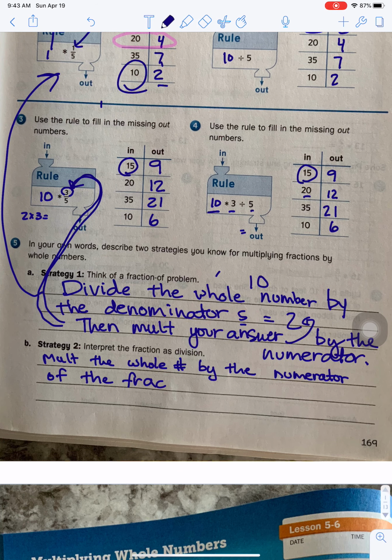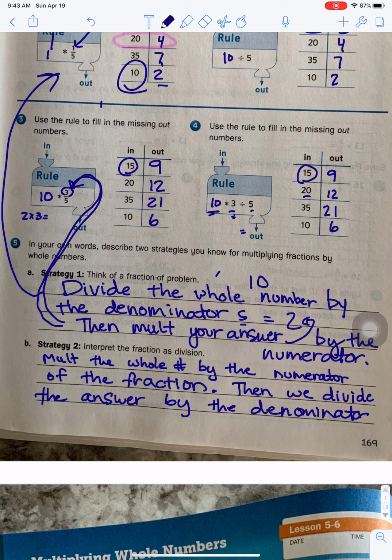So I'd like you to write this down on your piece of paper so that you can think about this process as you're writing. So if we multiply the whole number, 10, times 3, which is the numerator, then we divide the answer by the denominator of the fraction.